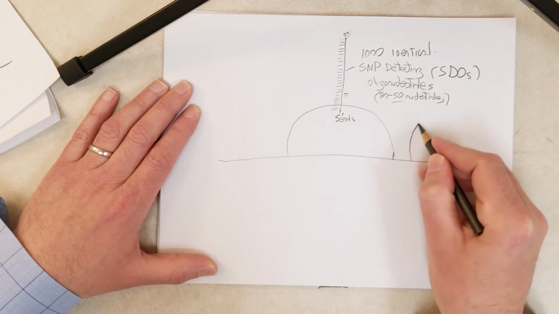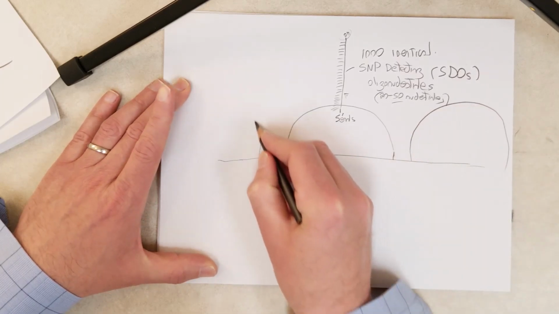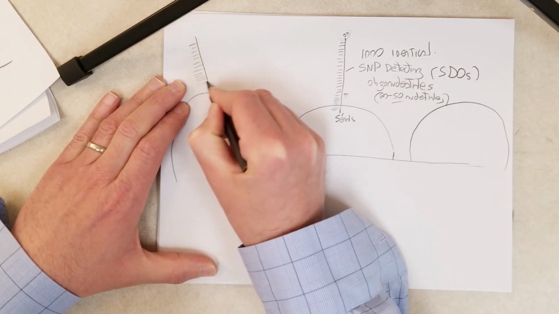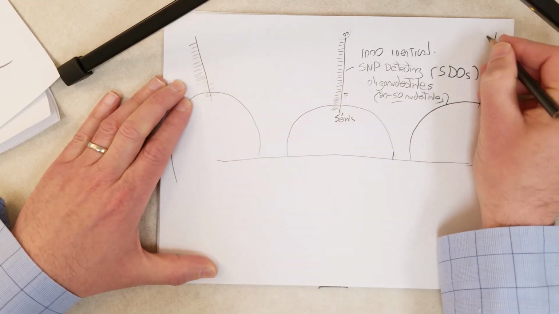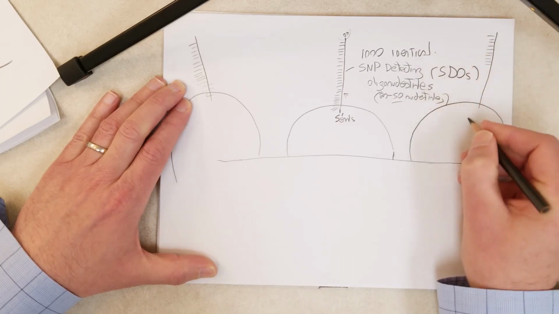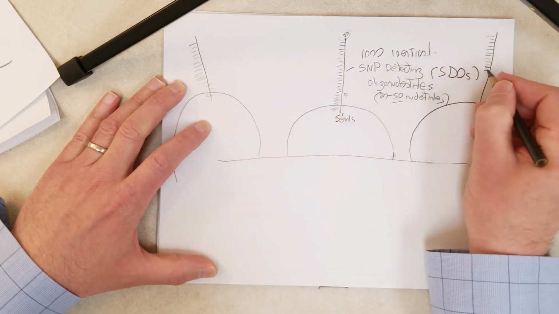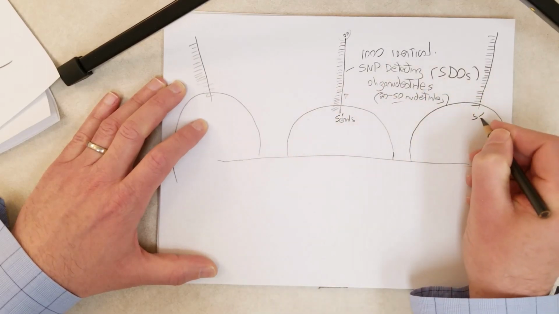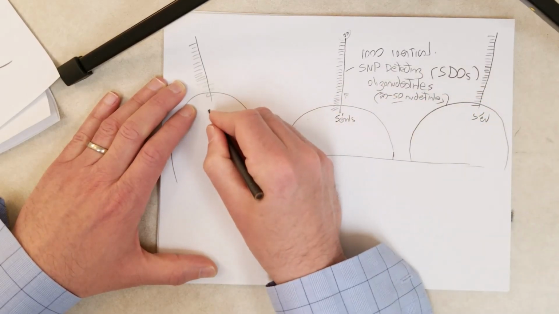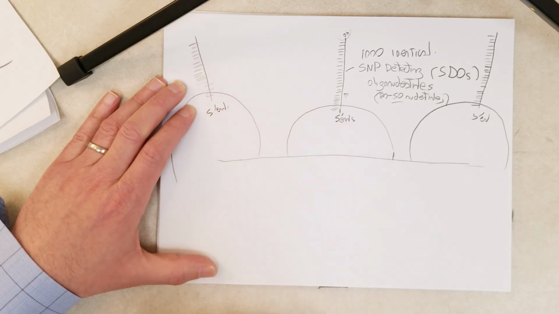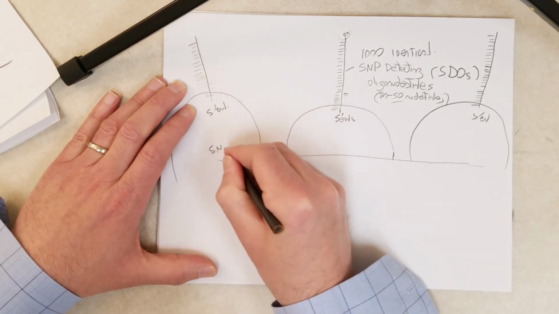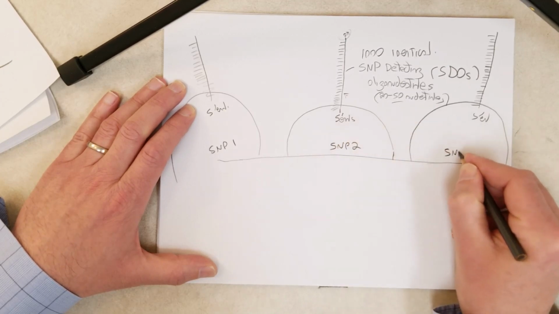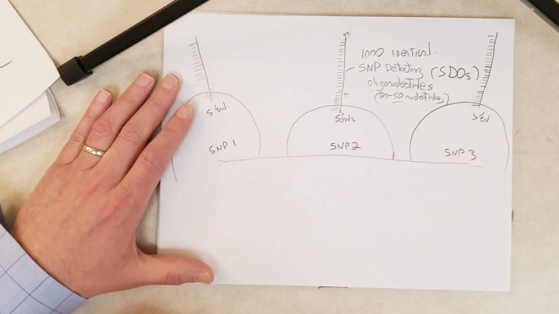Okay, that's one bead there, and there'll be another bead over here, and another bead over here. Each one has a different SDO. Each one has 1,000 SDOs, but each SDO has a different sequence. And each sequence is designed to genotype a different SNP. So let's say this one detects SNP1, this one detects the genotype of SNP2, this one detects the genotype of SNP3.